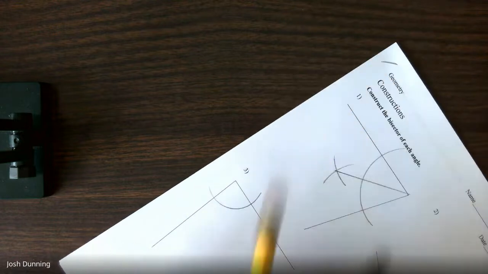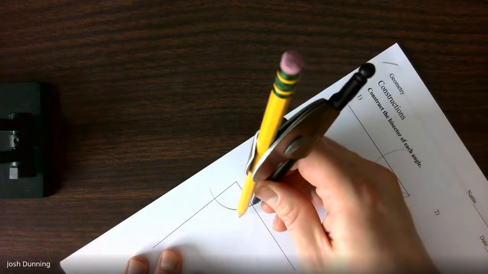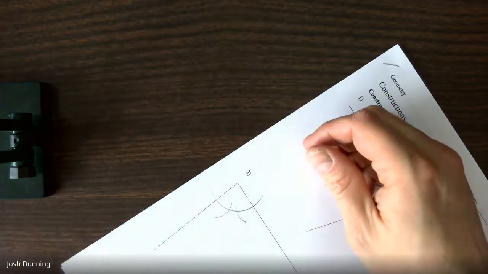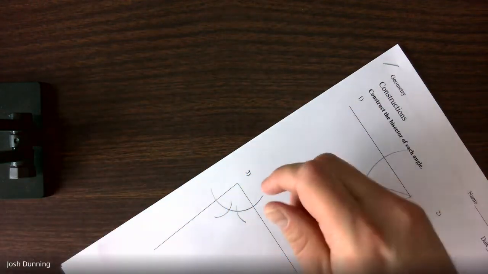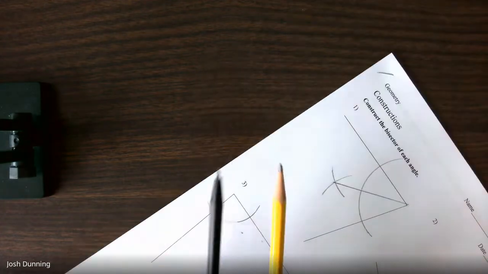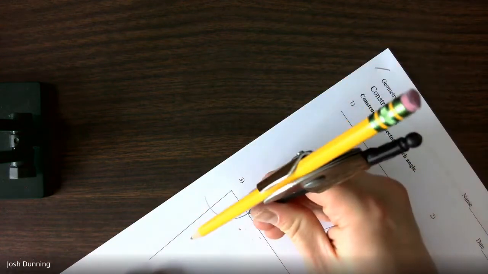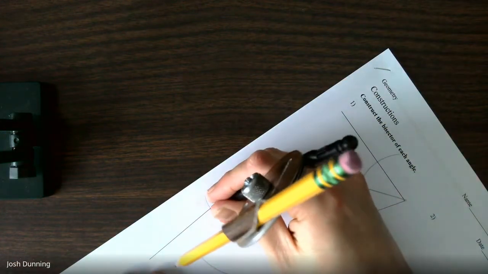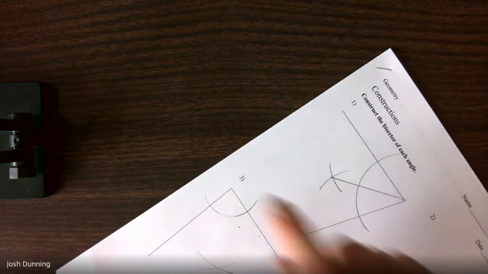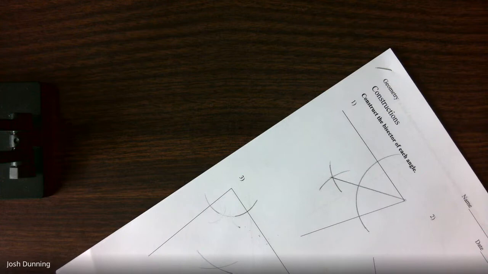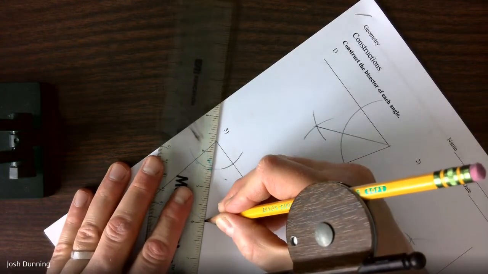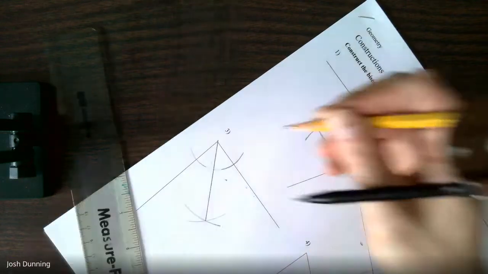Now, let's say after you draw your first arc, if you go to do the curvy X thing and they don't touch, then you can keep your first arc, just make your compass bigger, but don't change it in between each side, and then you can finish that construction off. Again, that's only if they're not going to touch. Most of the time, you'll be okay.